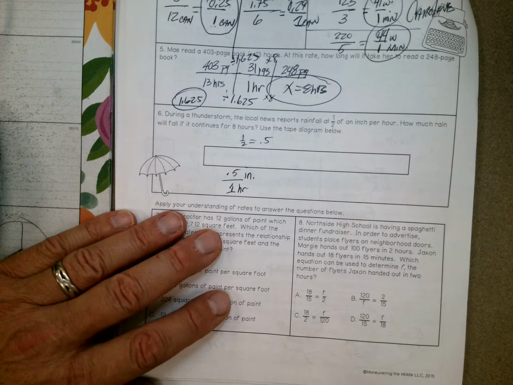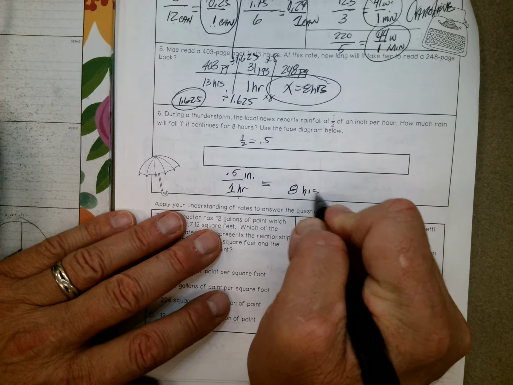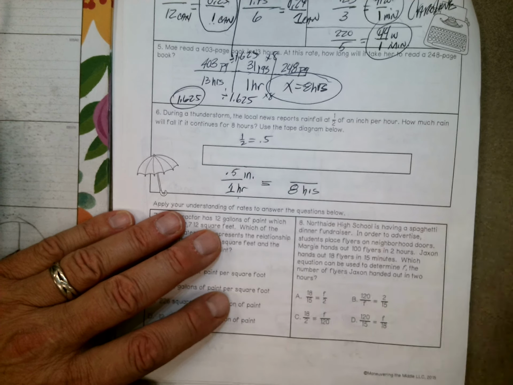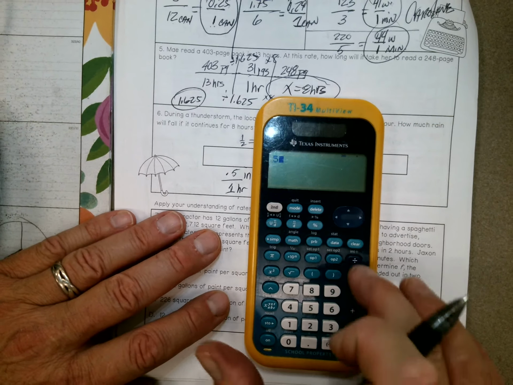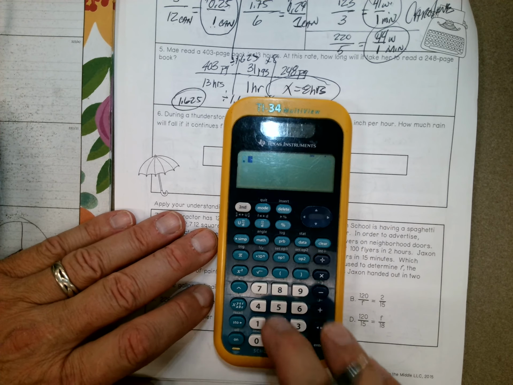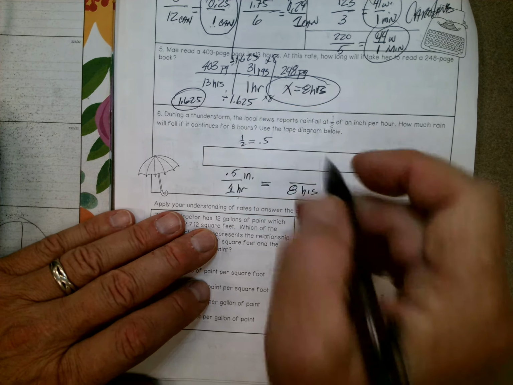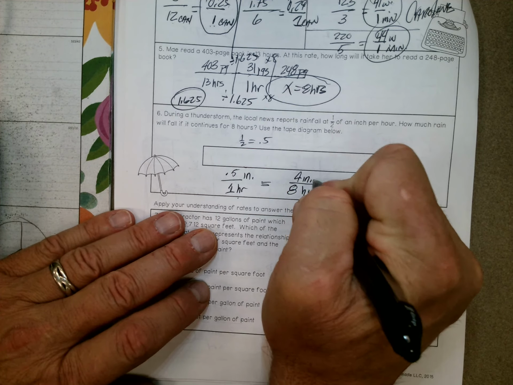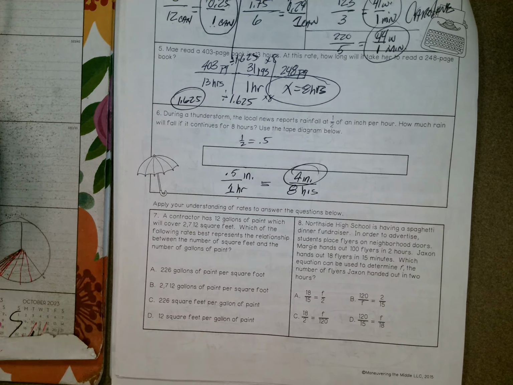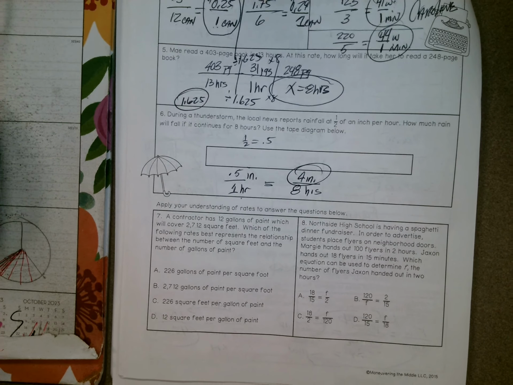This is our rain, right? We don't want it in 1 hour. We want it in 8 hours, right? So this would be times 8. And if we take 0.5 times 8, we get 4. You'll see that it's 4, right? Half of 8 is 4. So it's 4 inches. A proportion, 2 equal ratios. Good stuff. Okay, we have 2 more, and we're going to continue.